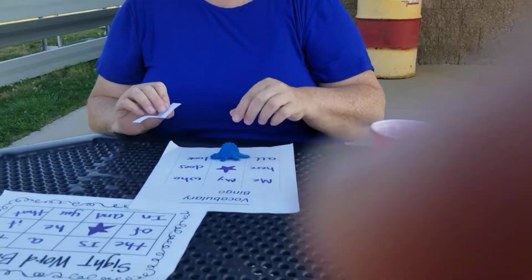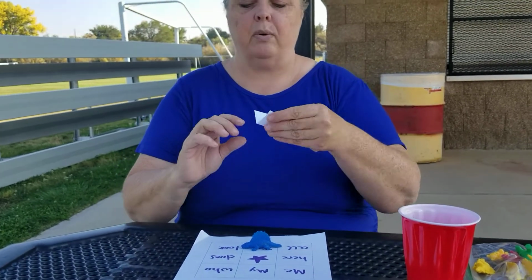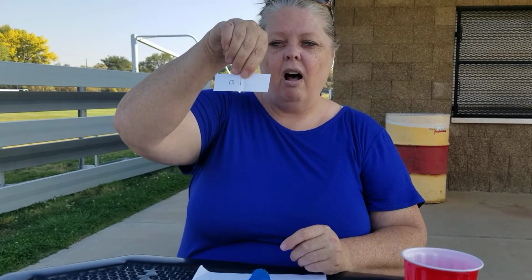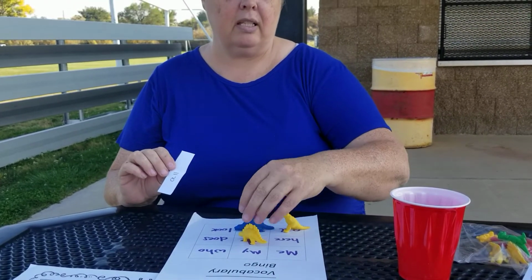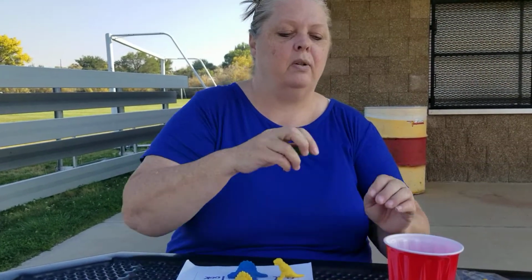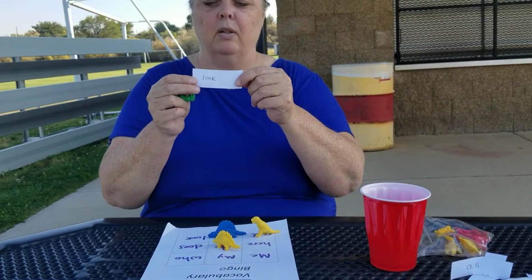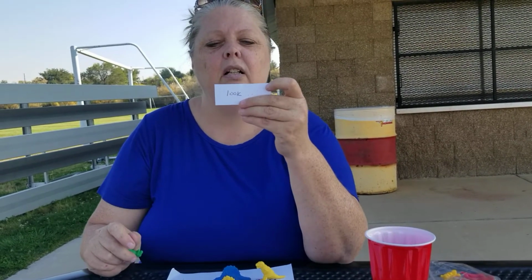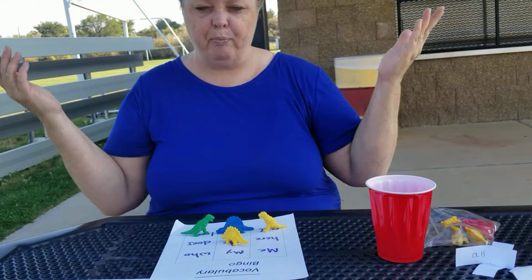So sing. Oh, I know where that one is. And then they put their dinosaur down. And then we do another one. Oh, good job, you got it. So we'll put another dinosaur down, and we can always cover our free space with a dinosaur if we'd like to. Let me do another one. What is this one? Look. Oh, good job, bingo.